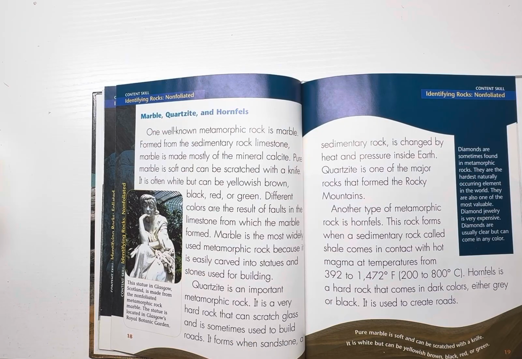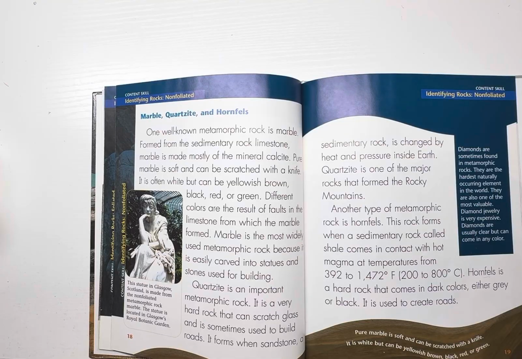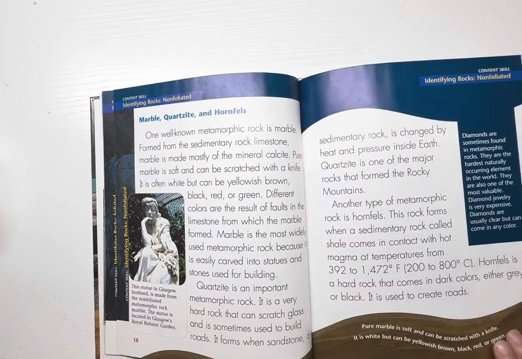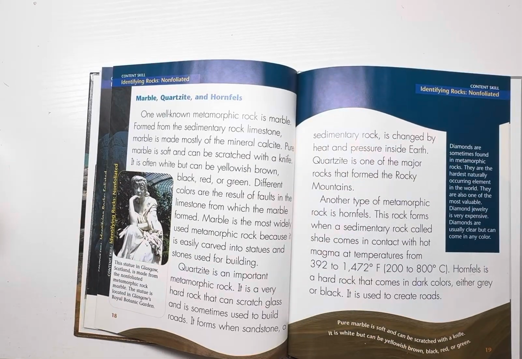Marble is the most widely used metamorphic rock because it is easily carved into statues. It is also used for building. Quartzite is an important metamorphic rock. It is a very hard rock that can scratch glass, and it's sometimes used to build roads. It forms when sandstone, a sedimentary rock, is changed by heat and pressure inside Earth. Quartzite is one of the major rocks that form the Rocky Mountains.